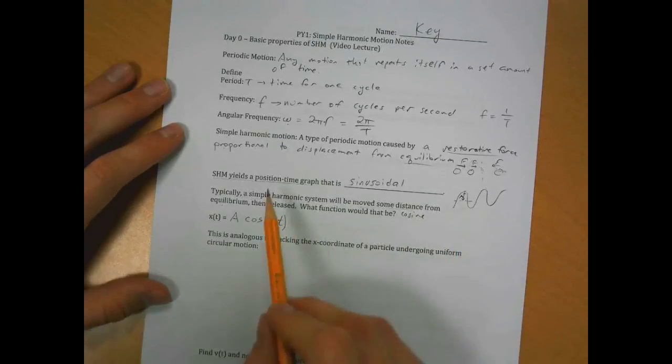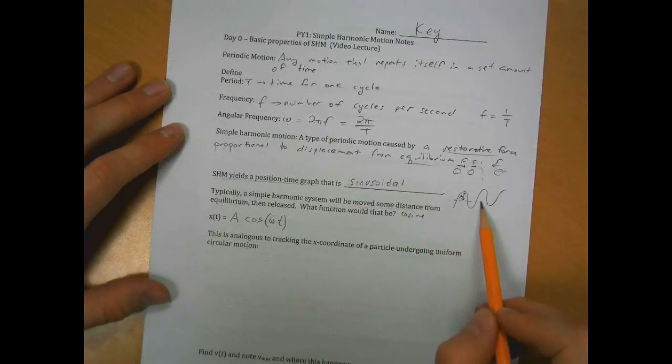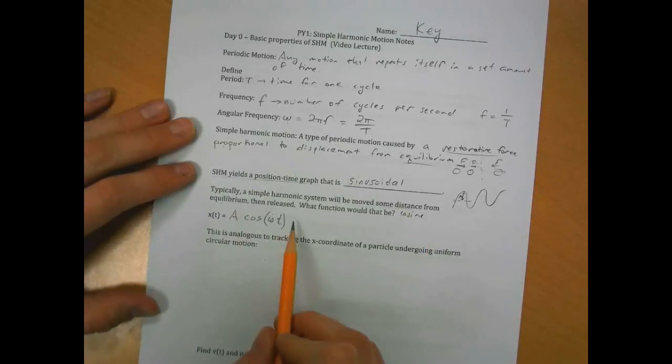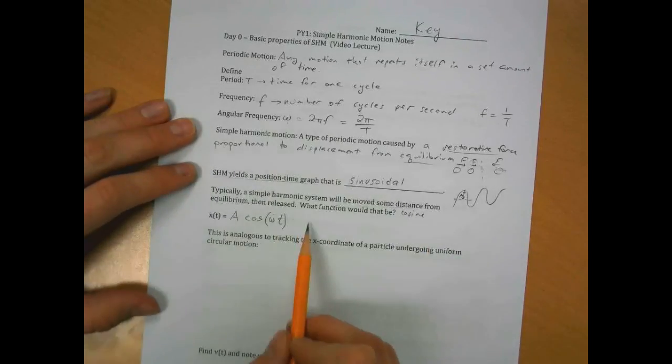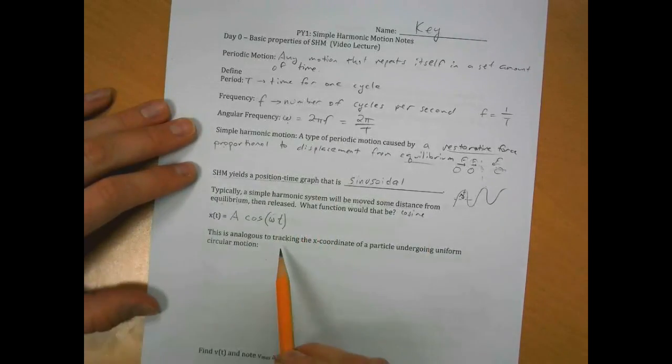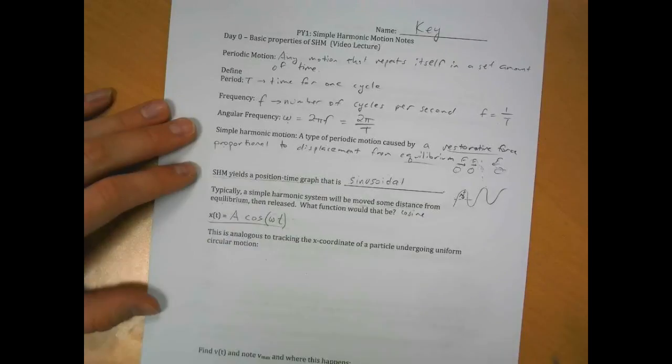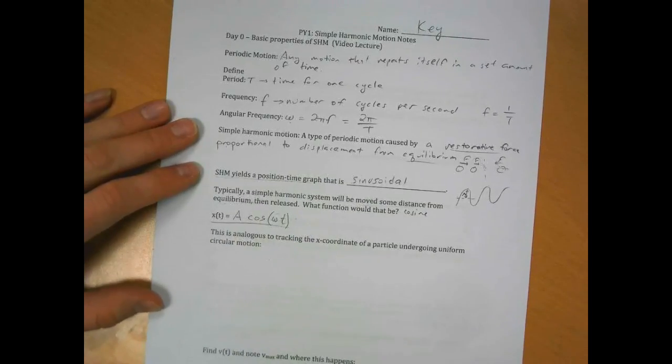So wherever our system is at, we set the middle of that to be our 0 for x, or y, depending on what direction our system is oscillating. And so then we don't have a shift of the graph up or down. We don't have to add or subtract anything. So the general format for position as a function of time is A cosine omega t.